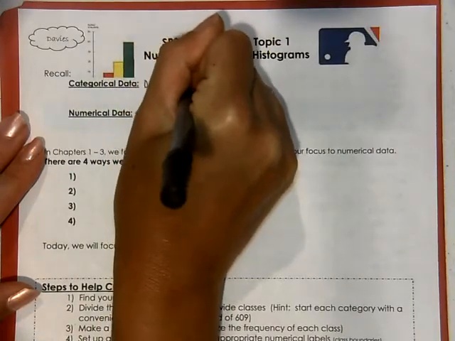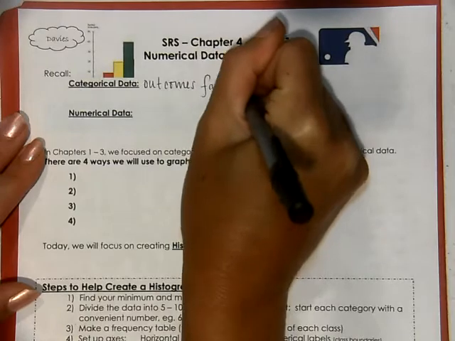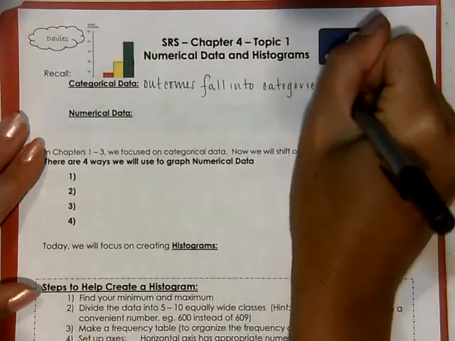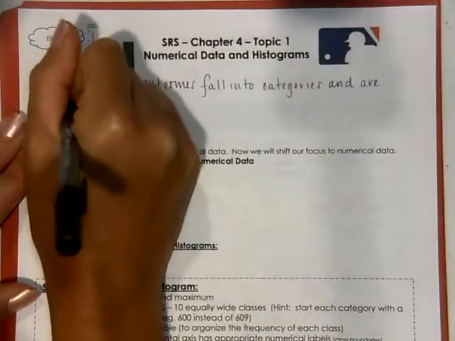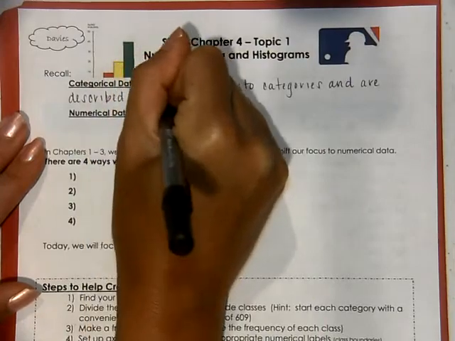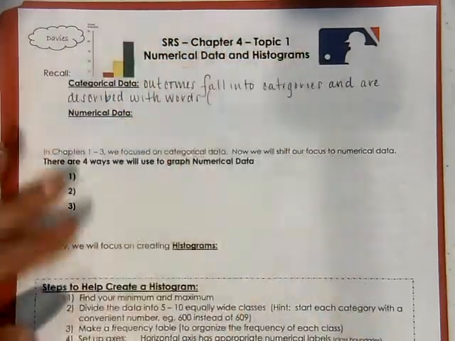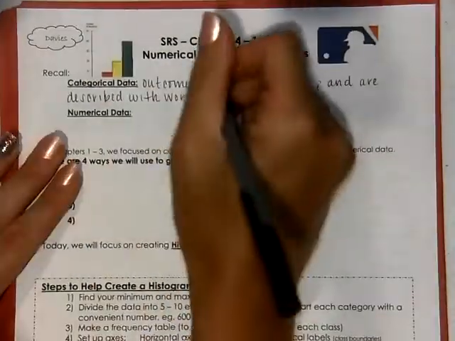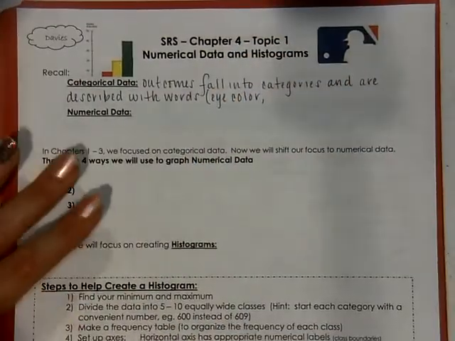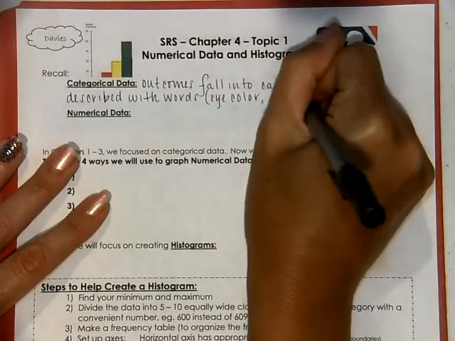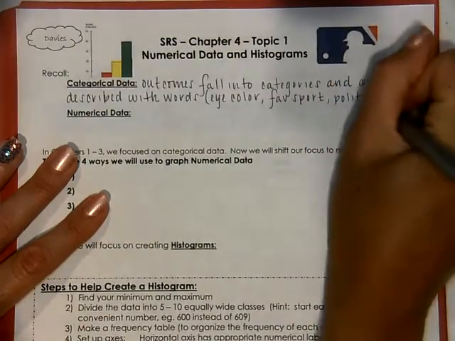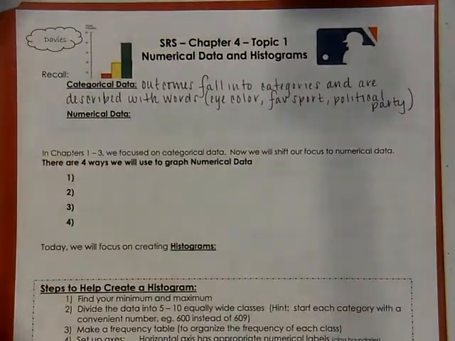So some examples of categorical variables could be eye color: blue, brown, green, hazel; favorite sport; political party; here at PCEP it could be homeschool, okay?